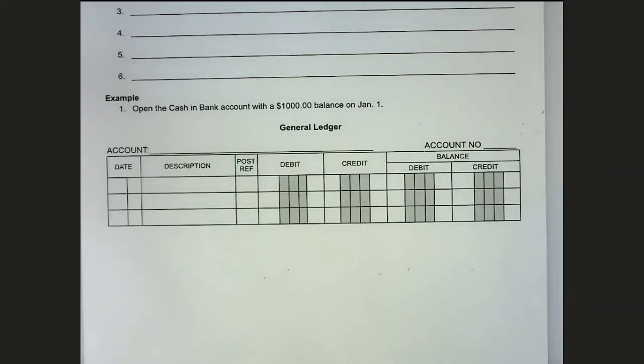There are a couple of different things I need to talk about here just so that you're aware of them. The first one is opening an account. There are 2 types of accounts that are going to be open. One's with a balance and one's without a balance.